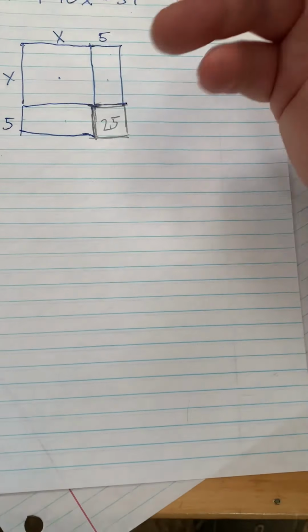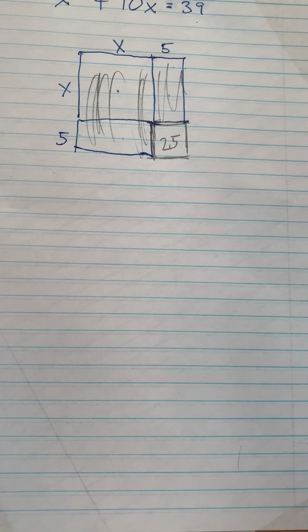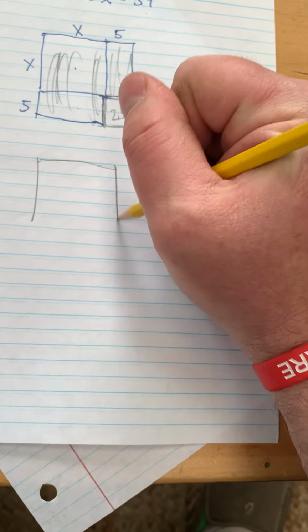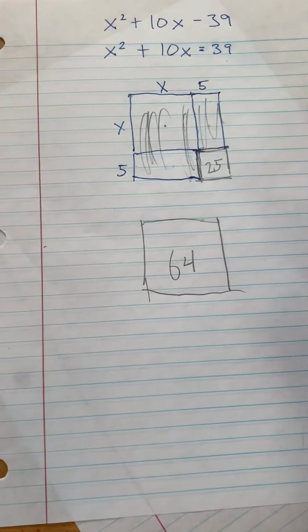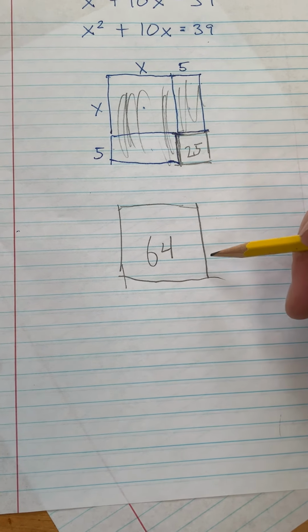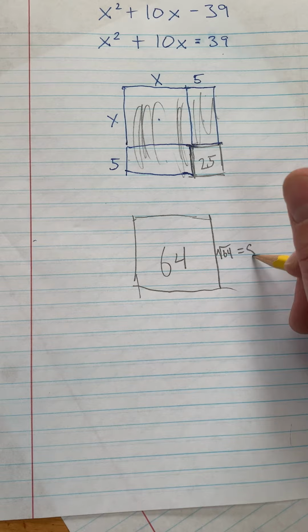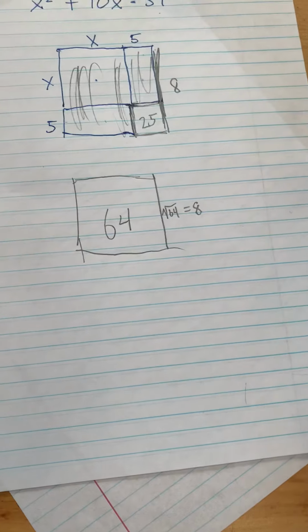And if the area of these original parts was 39, that means that the area of this whole square now is 39 plus 25, which is 64. So the area of that whole square is 64 square units. So what does that mean about the side length? Well, the relationship between the square and its side length is the square root will give you the length of the side. So square root of 64 is 8, and that means that this side of this original square is 8 units long.